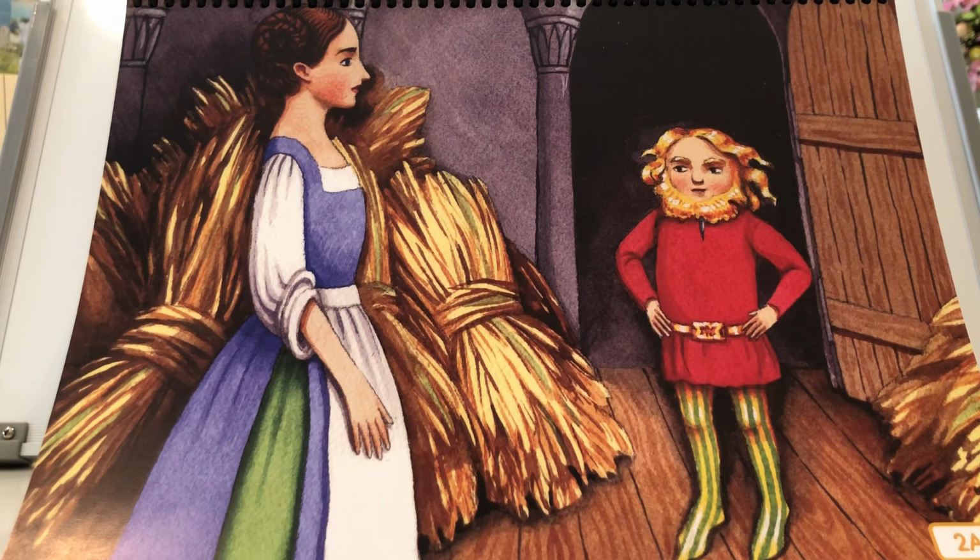Now, I want to stop there for a minute. This little man, is he being nice to the girl? You might think, well, yeah, he's being nice. He is helping her to spin all of the straw into gold when she can't do it herself. But what's the only reason he's doing it? That's right, because she's giving him something. So he really isn't being very kind. He's making her give him something to do it. He's not just helping out of the kindness of his heart.